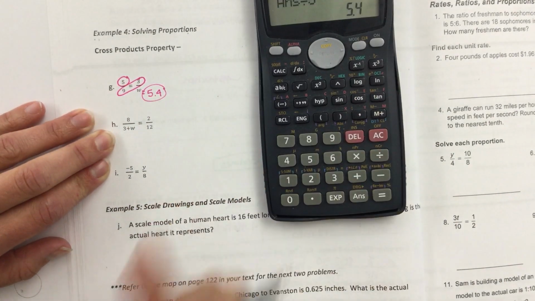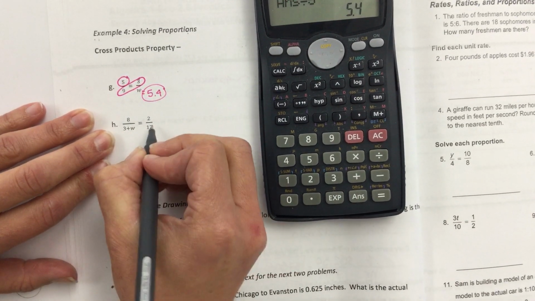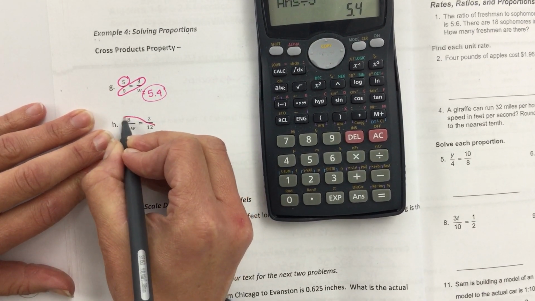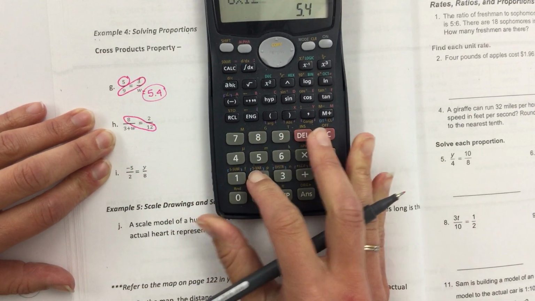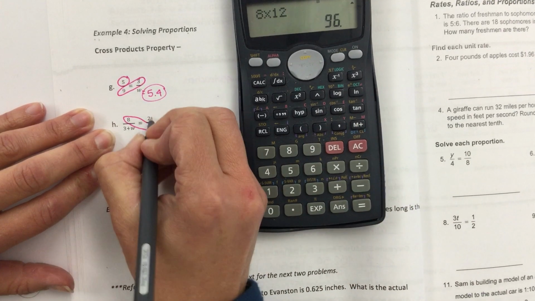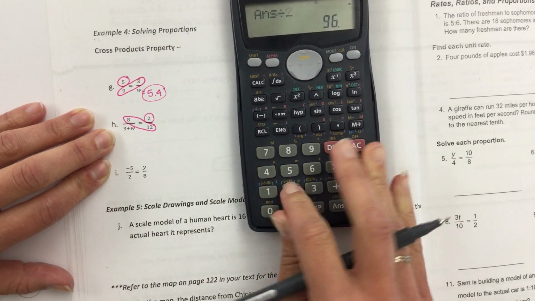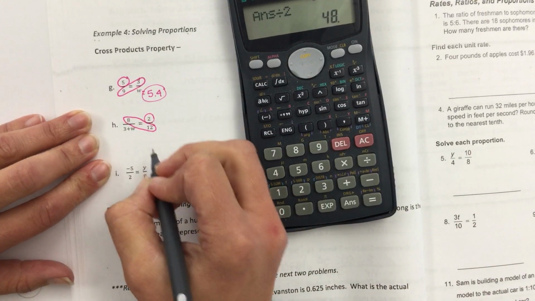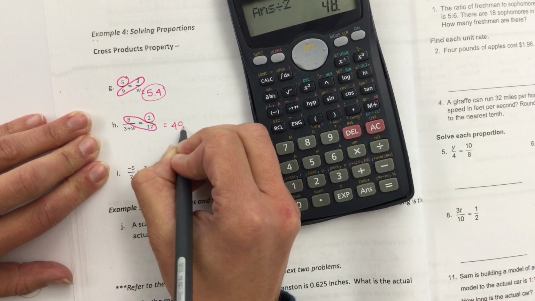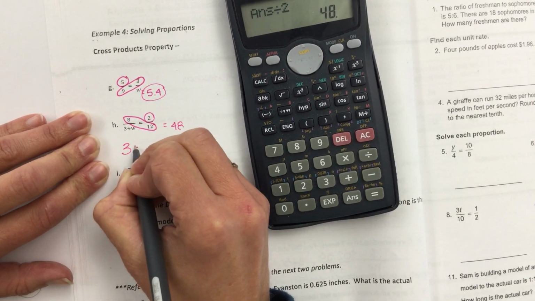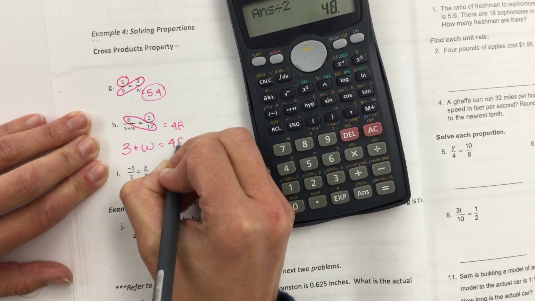Now this one's a little bit trickier because they have an expression in here. But I'm just going to show you. We're going to do 8 times 12. So 8 times 12 is 96 divided by 2. We get 48. So this portion equals 48. We have to set this equal to 48.